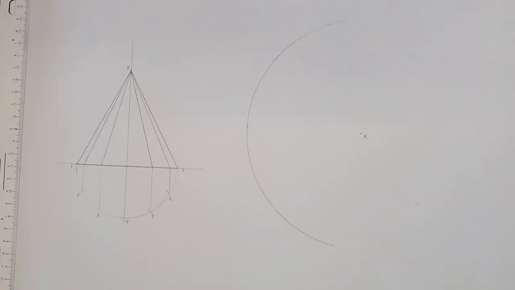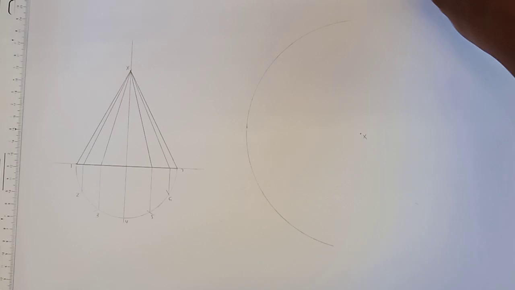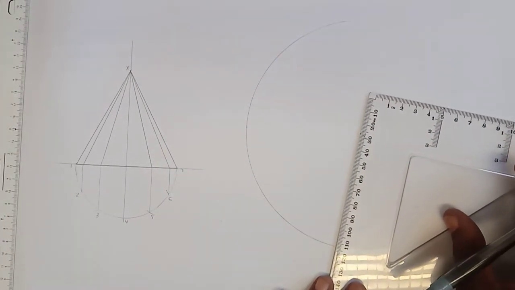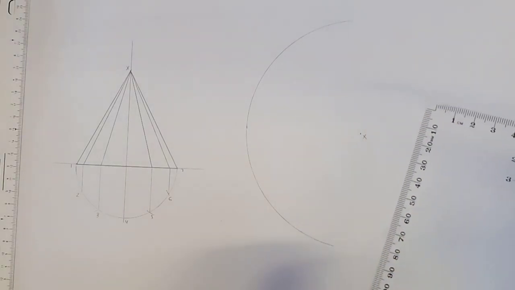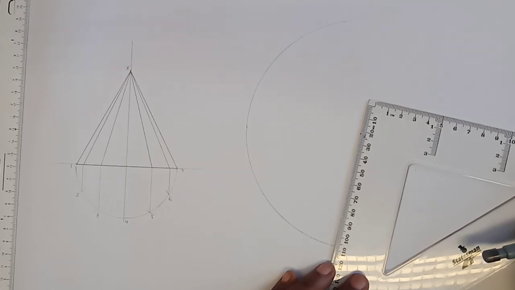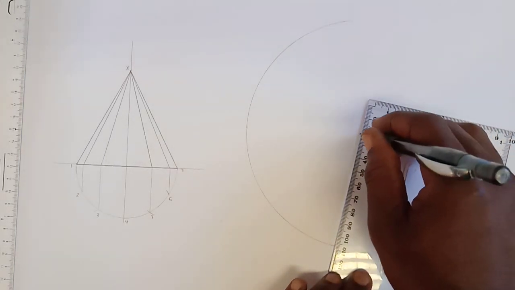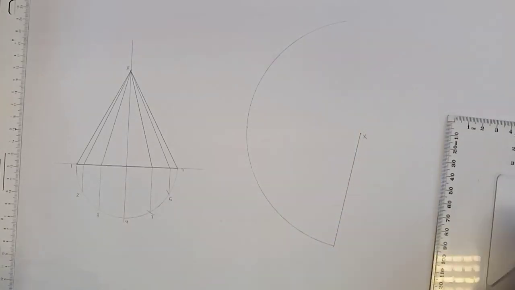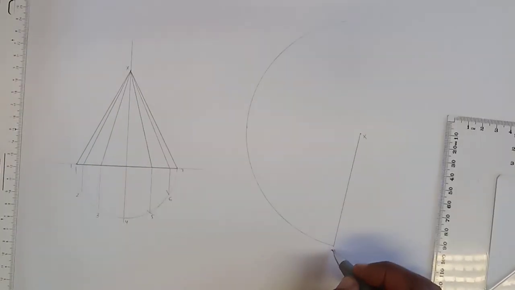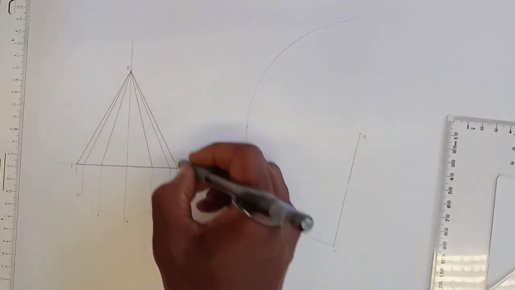All right, now you see I've drawn the line x7.